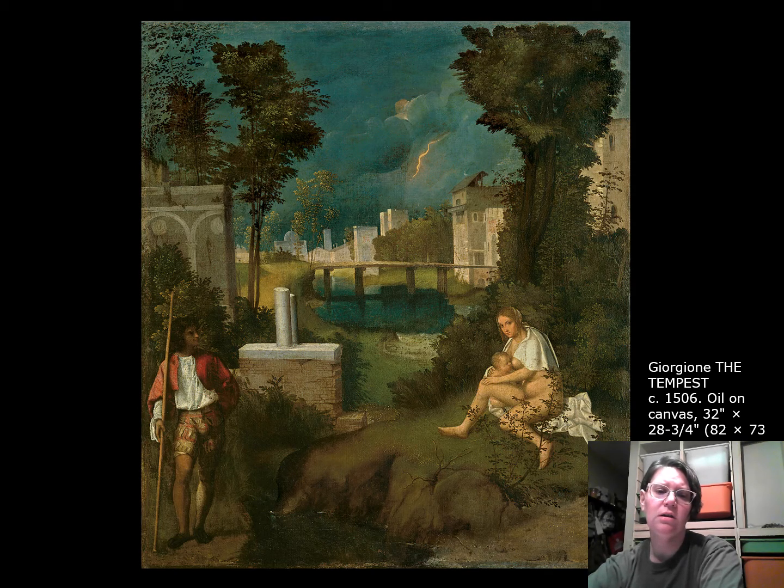You can also see that the man standing in the front that's watching over the land sort of looks off into the distance. The background has this very moody looking background to it.